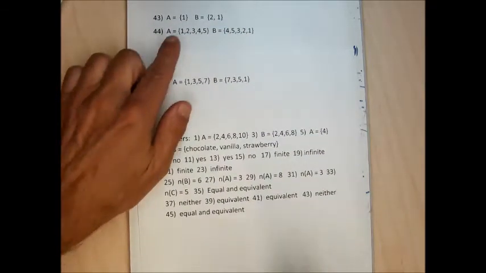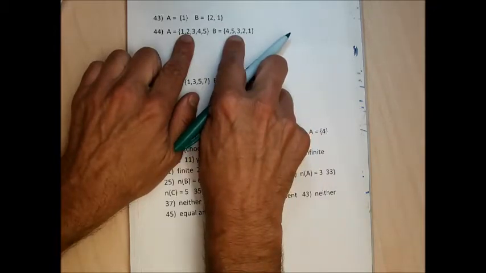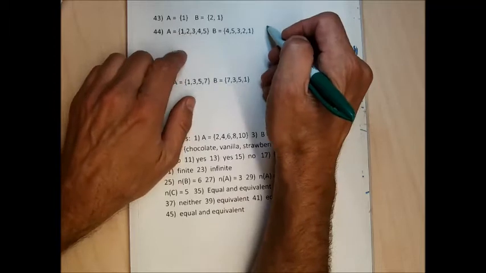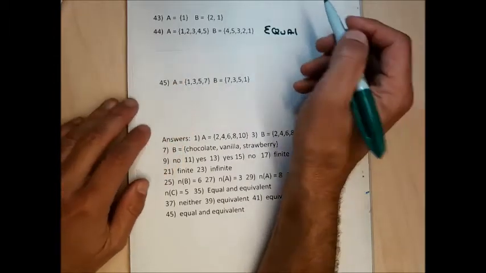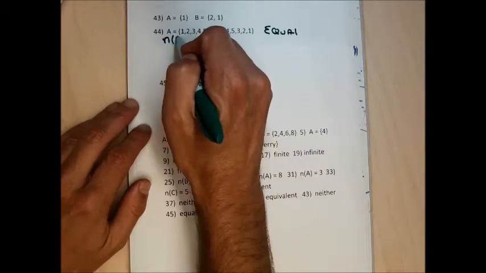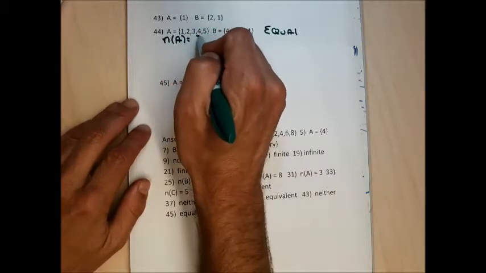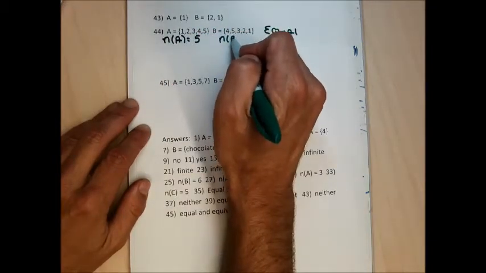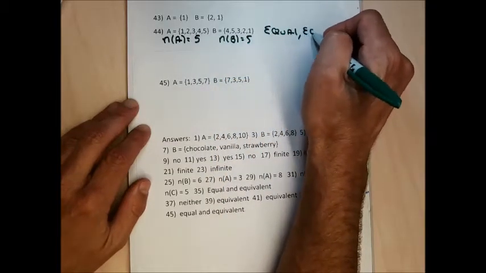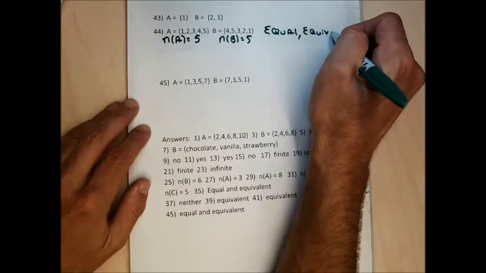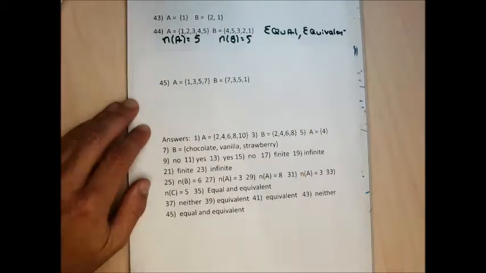For my problem 44, these sets are clearly equal because they both have the numbers 1, 2, 3, 4, and 5. So part of my answer to 44 is going to be equal. And because the number of elements in set A is 5 and the number of elements in set B is 5, they're also equivalent. So my 44 is going to be both equal and equivalent.